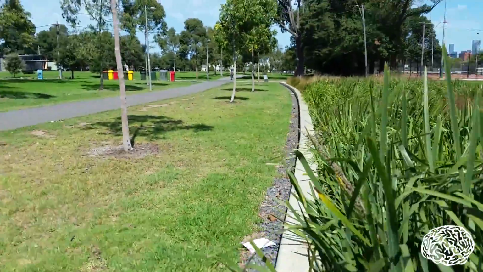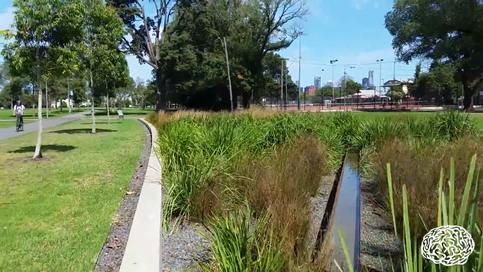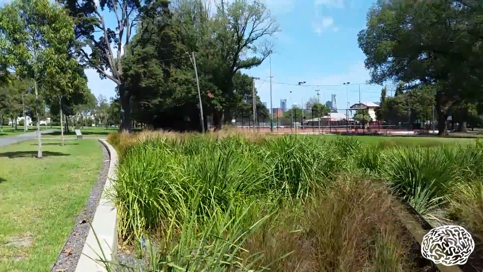So we will go for a quick wander down the full extent of this system while we're here, just to demonstrate what else is beneath it.